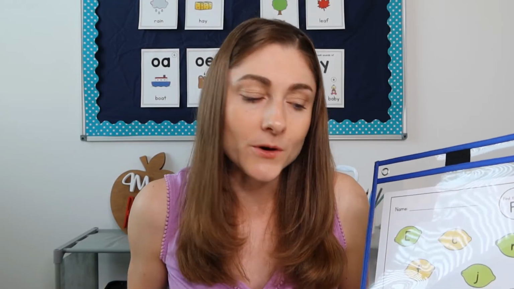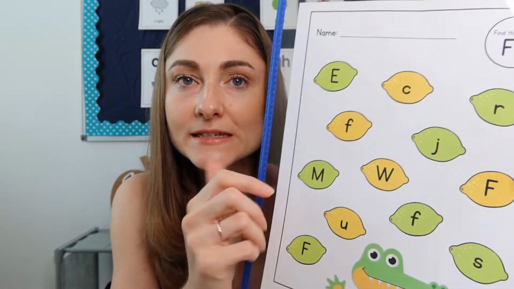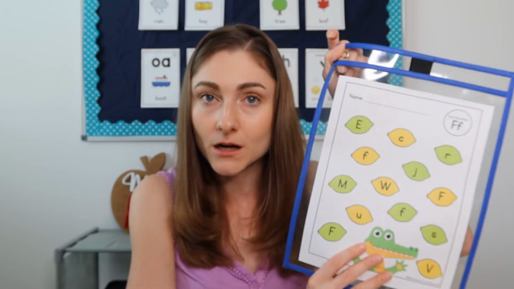Now, this is very simple, right? But what this does is it's helping them develop their ability to distinguish the letter F from other letters, because as you can see, not all of these are the letter F, right? So they have to pick it out. And as kids are learning phonics to be able to read, there's a part of the brain that processes visual input. So literally like being able to recognize these letters, which is what this is working on.